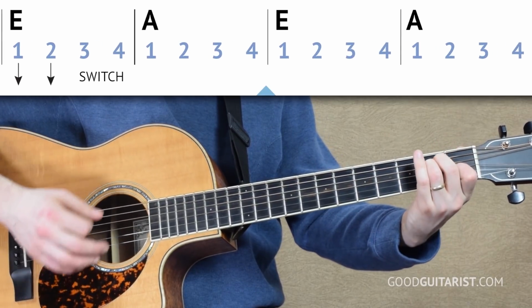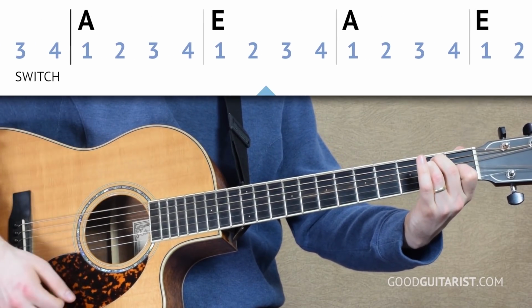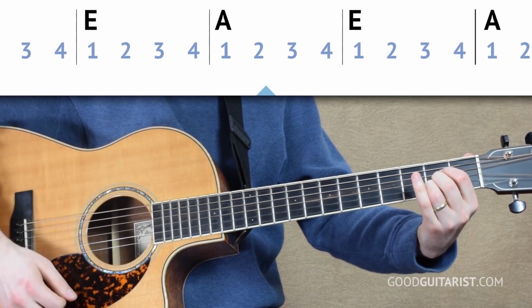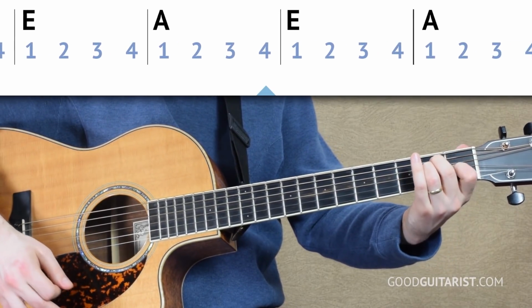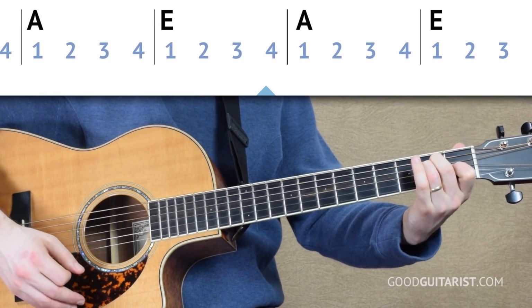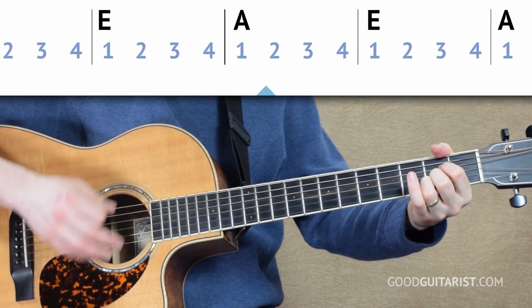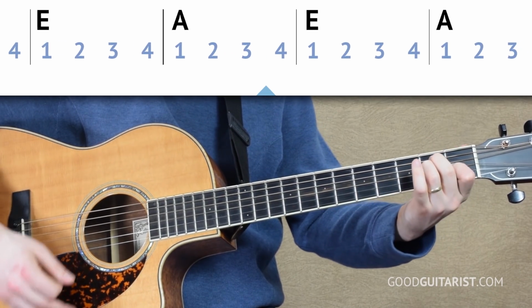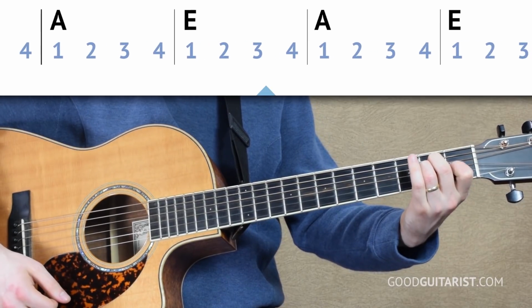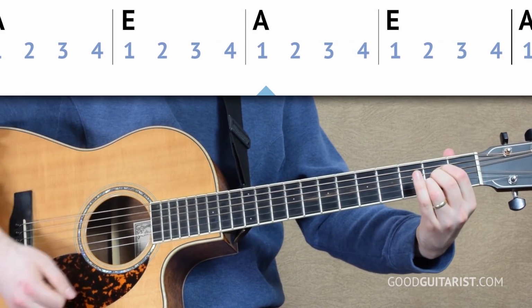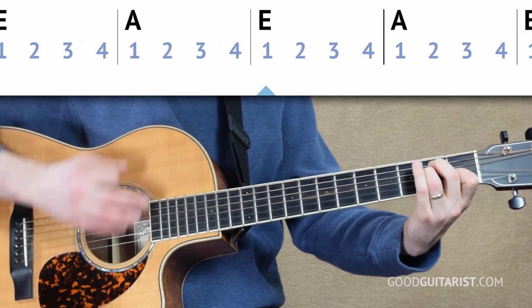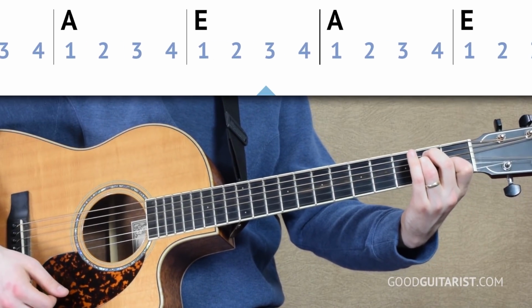Switch, switch. Couple more here. 1, 2, 3, 4. 2, 3, 4. 1, 2. Last one.